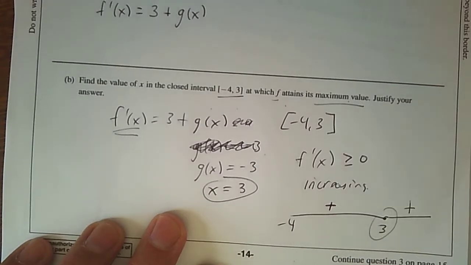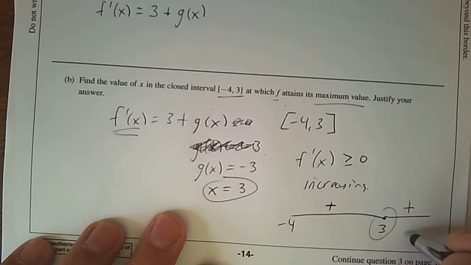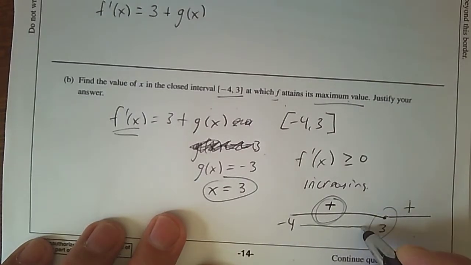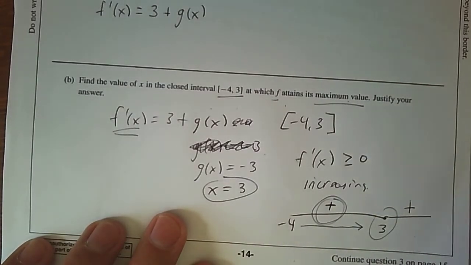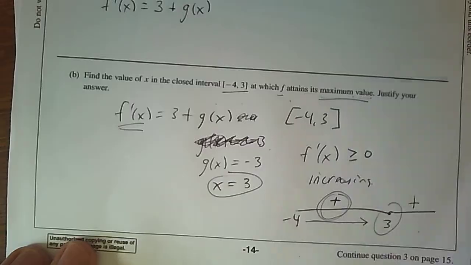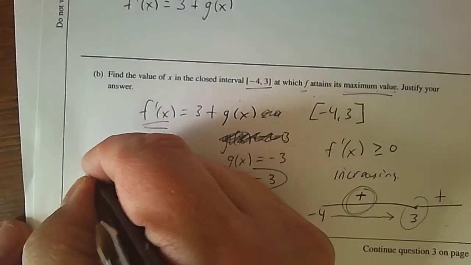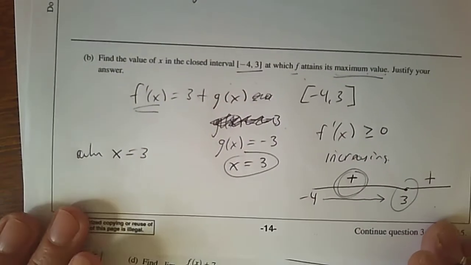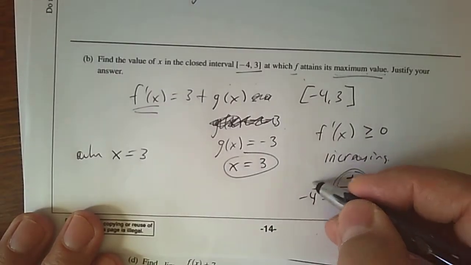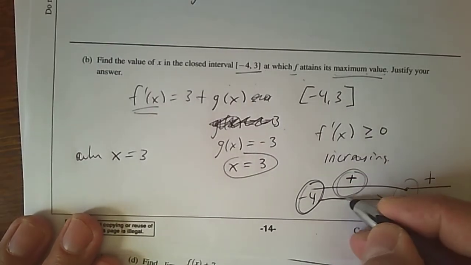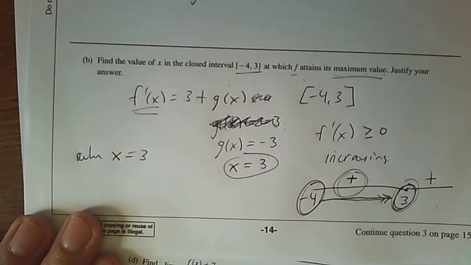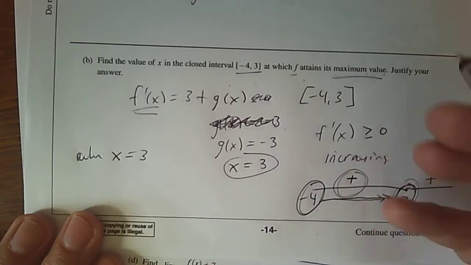And that could be like a point of inflection because it doesn't keep going down from there. But here's the whole point: it's increasing from negative 4 to 3. So where does it attain its maximum value? The answer is when x equals 3. Why is that? Because whatever the number is here, it's just going to increase all the way until it hits 3. So when does it attain its maximum value?